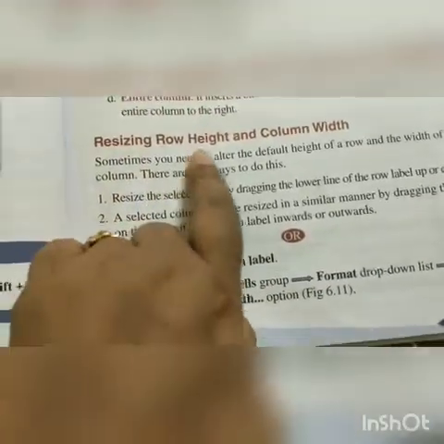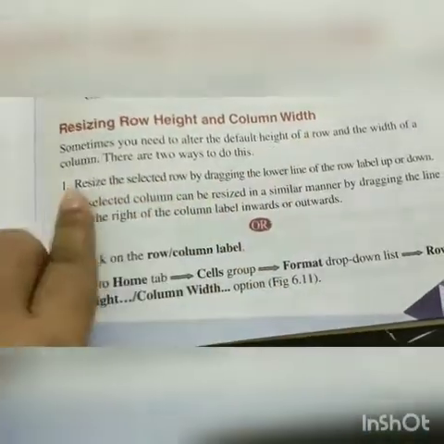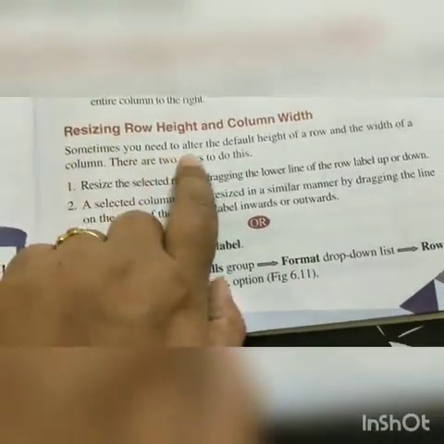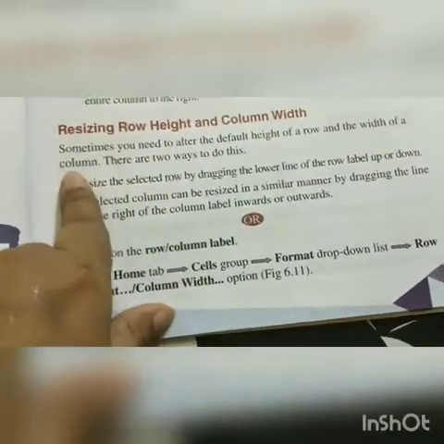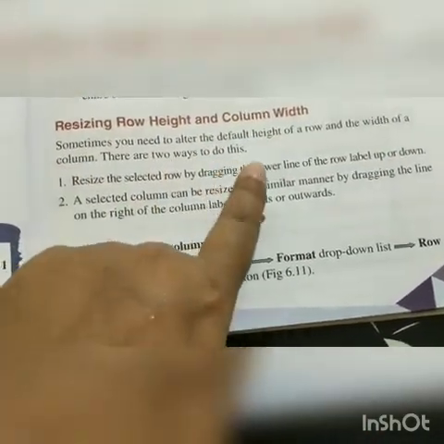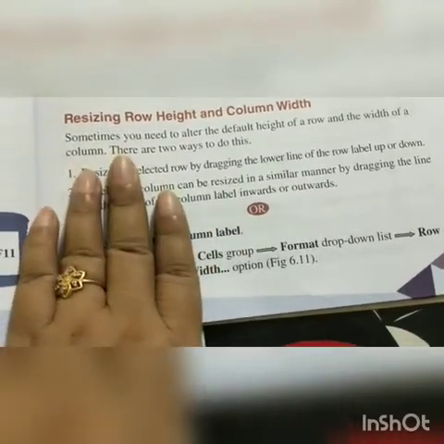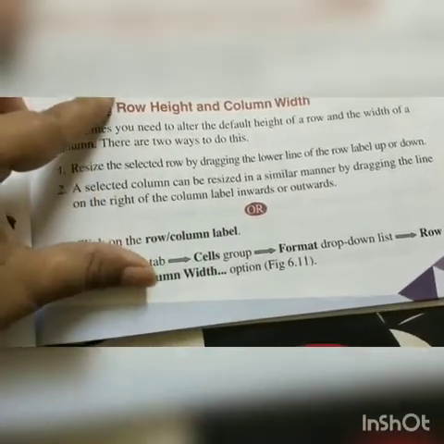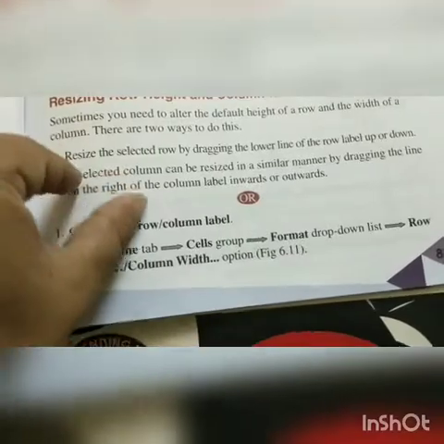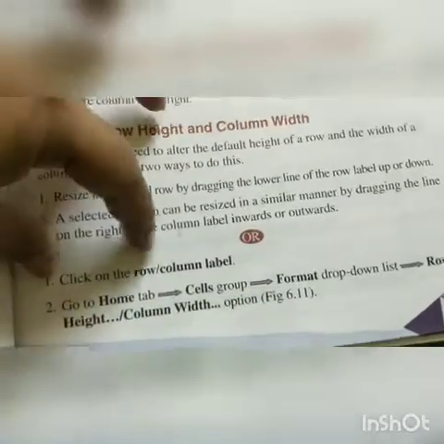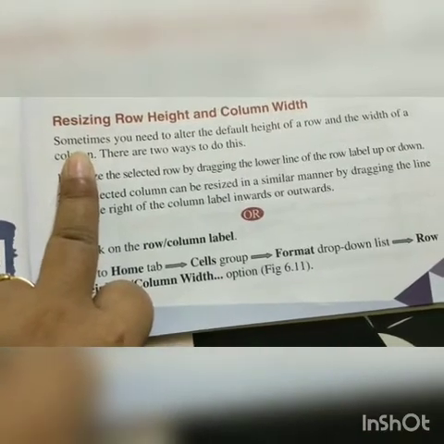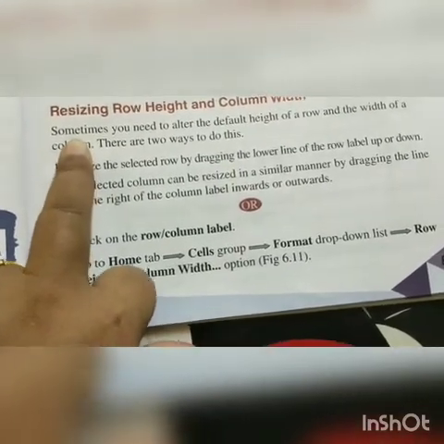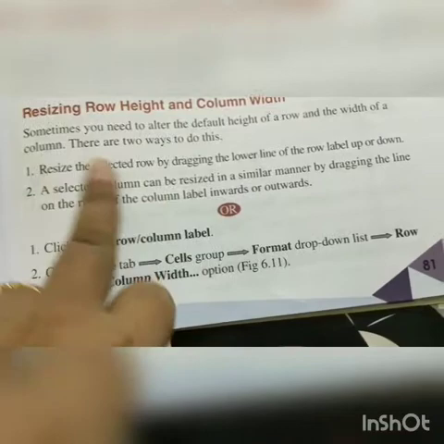Resizing row height and column width. Sometimes you need to alter the default height of a row and the width of a column. There are two ways to do this. Suppose sometimes you want a row's height changed, or a column's width changed. You can do that by following the steps. There are two steps.